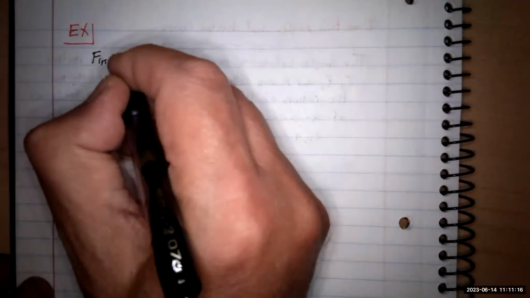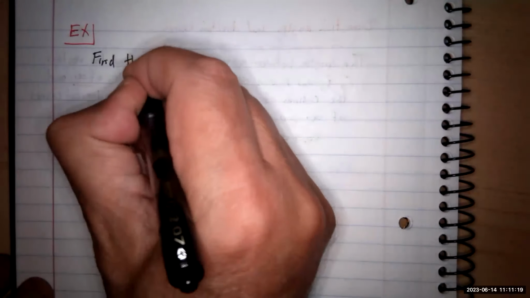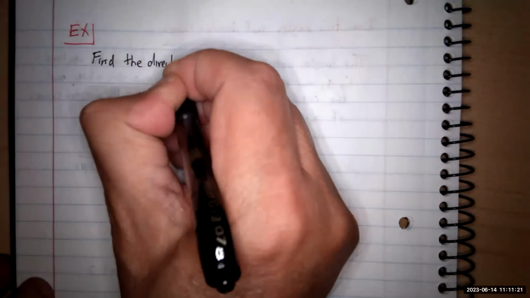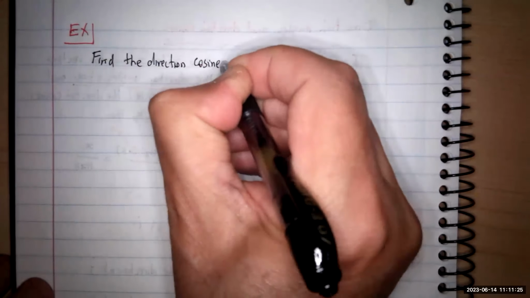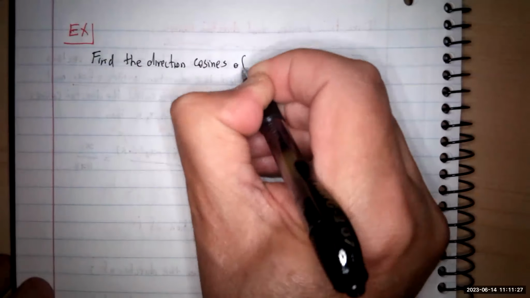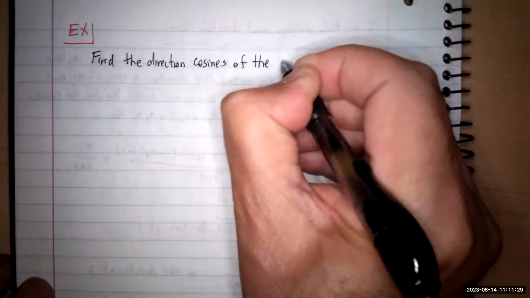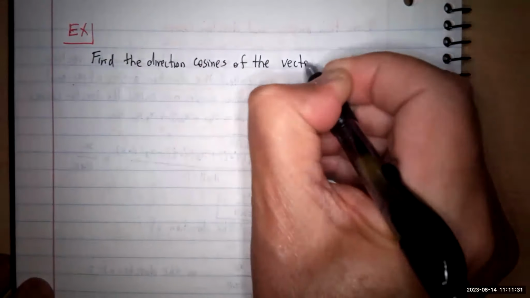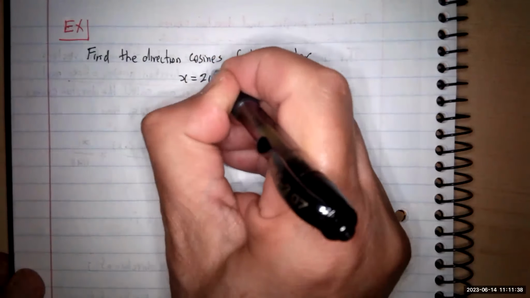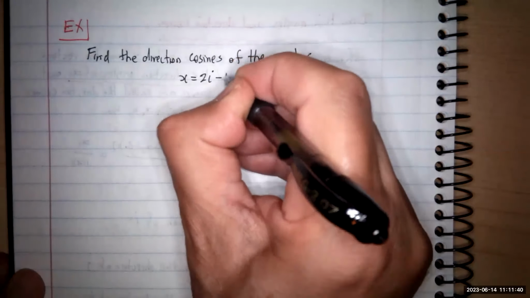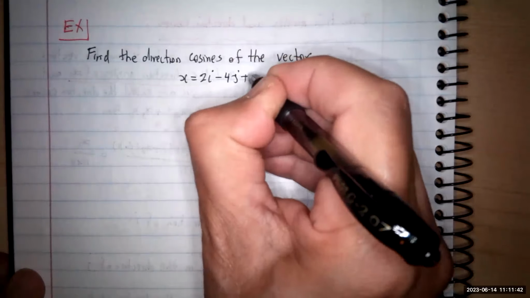So this is the type of question that you see. Find the direction cosines of the vector. And this is the vector: x equal to 2i minus 4j plus 4k.